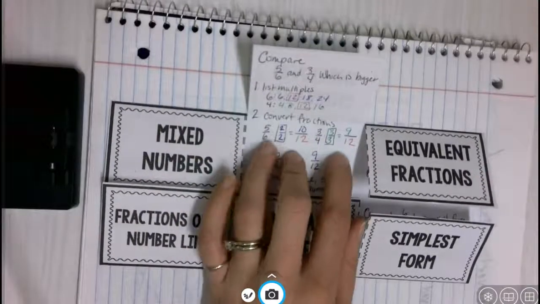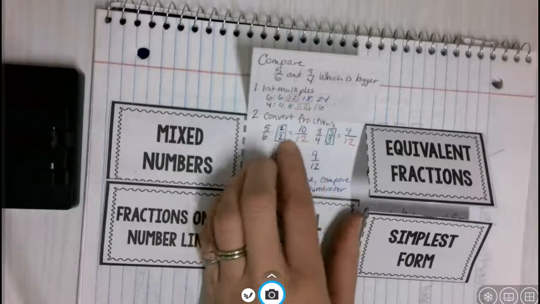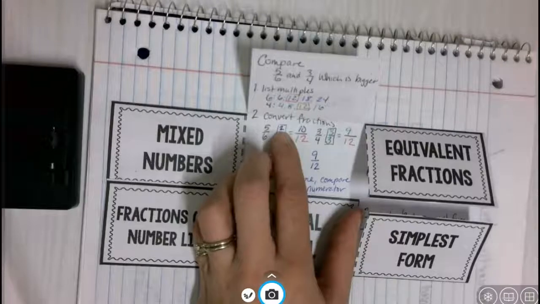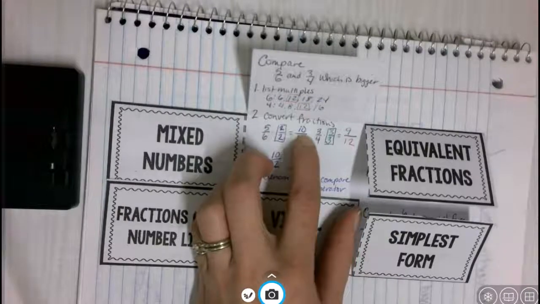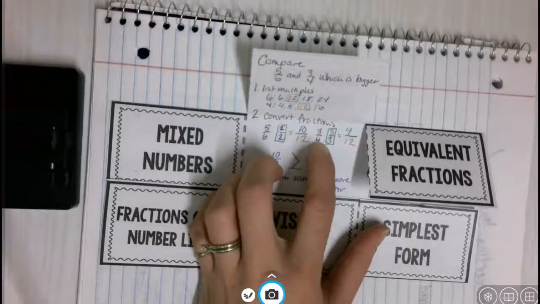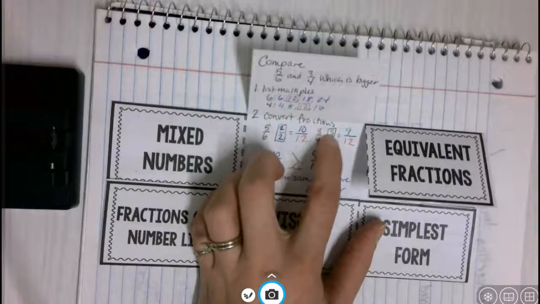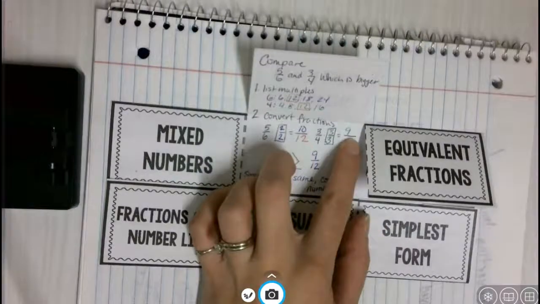So I convert my fractions. For 5/6, to get from 6 to 12 I have to multiply by 2, so that's what I also have to do in the numerator. I multiply 5 times 2, which gives me 10. My second fraction was 3/4, and I know to get from 4 to 12 I multiply by 3, so I have to do that in the numerator as well, so I end up with 10/12 and 9/12.